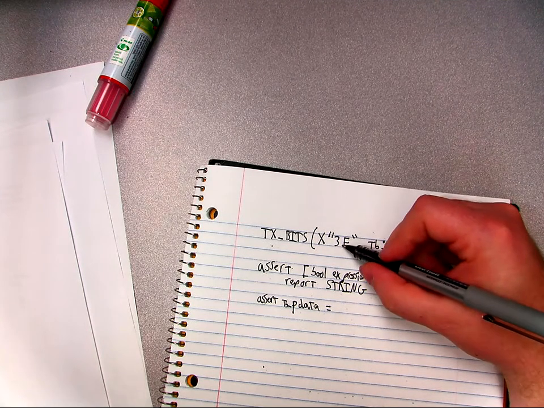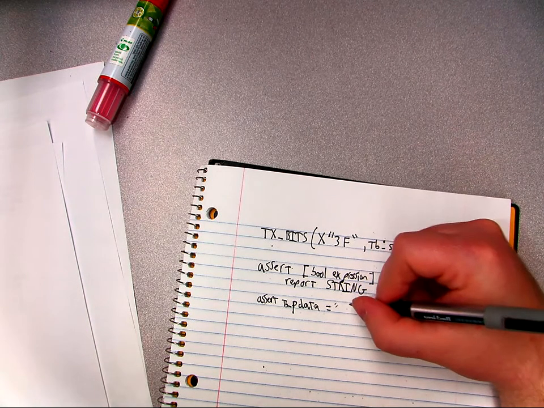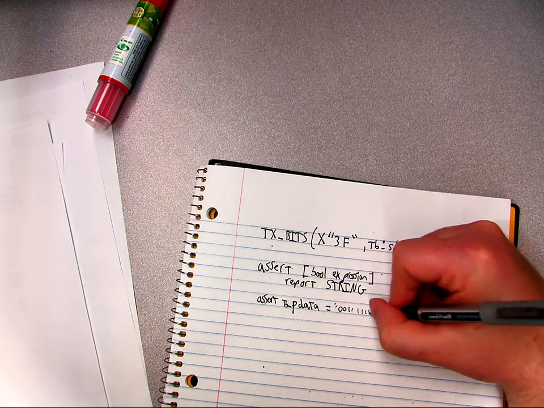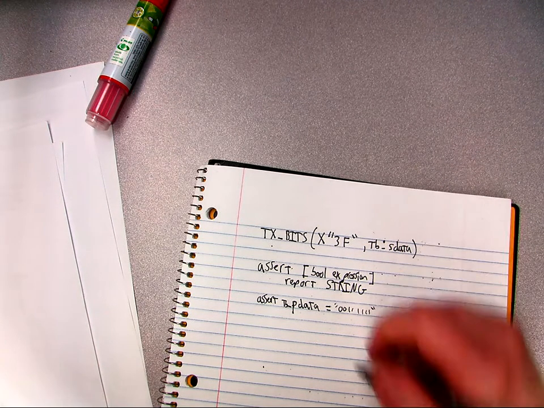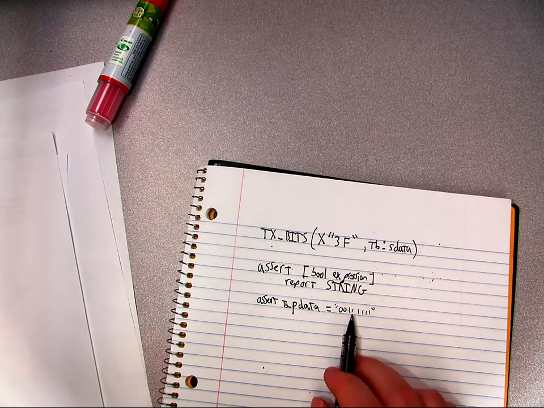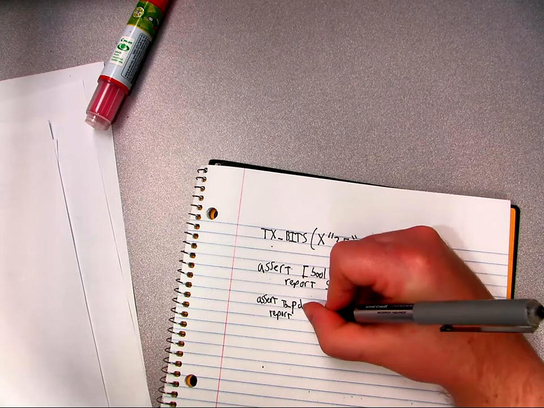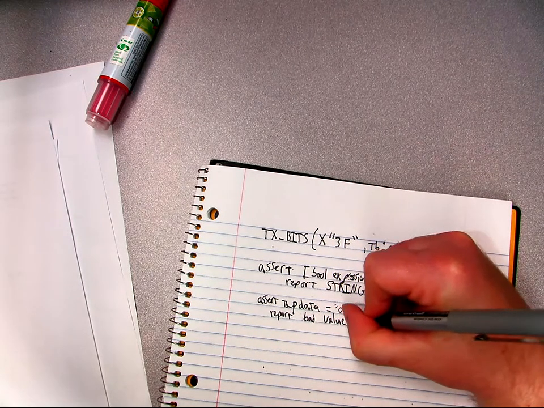So it's going to be some bit string 00111111, or whatever 3F is, right? And if it tests this equality and is true, everything's fine. Otherwise, report bad value. Like so. So this is just going to automate the testing a little bit.